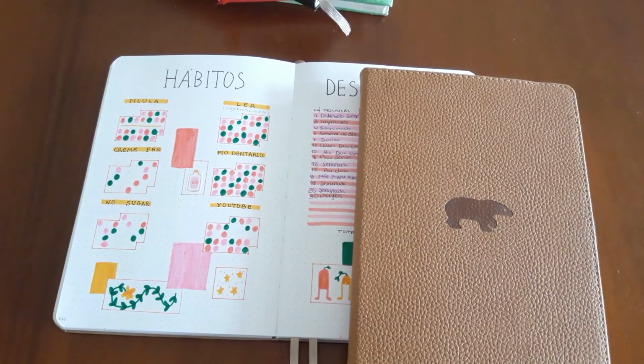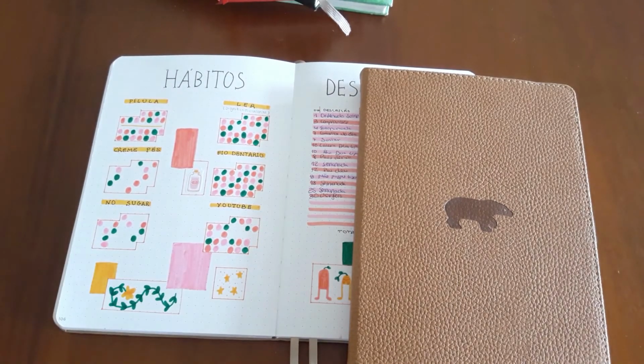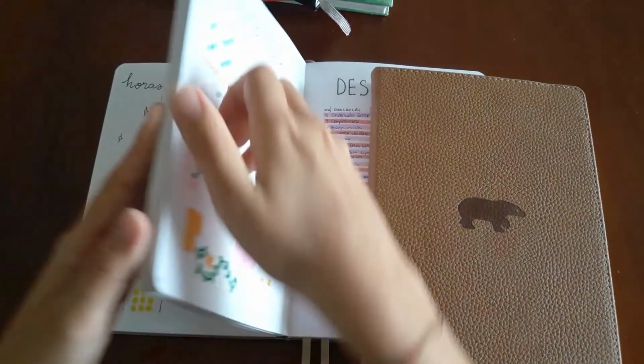The other layout that I always do, that's the perfect tracker. If you want to see me set up that expenses layout, I have it in my August plan with me video, and in all my other plan with me videos except June and July of this year. So yeah, these are all my different types of trackers.